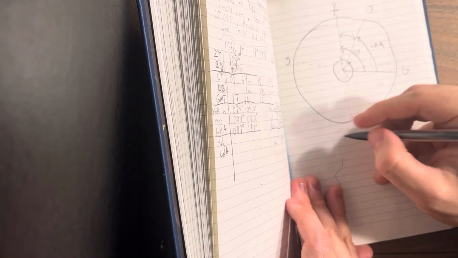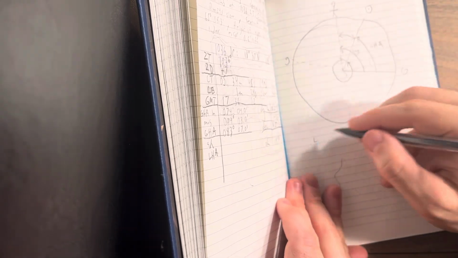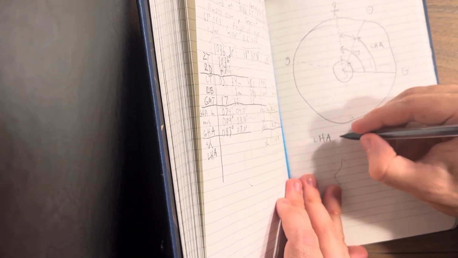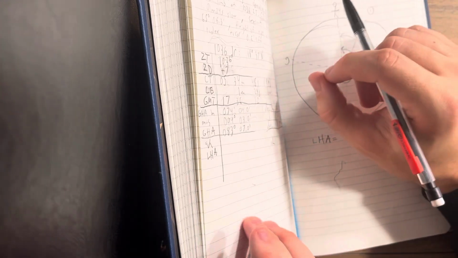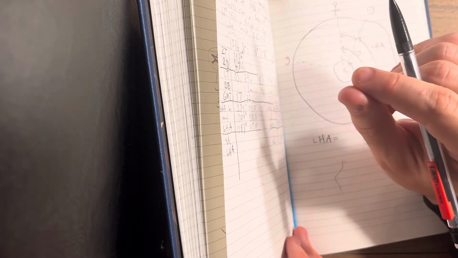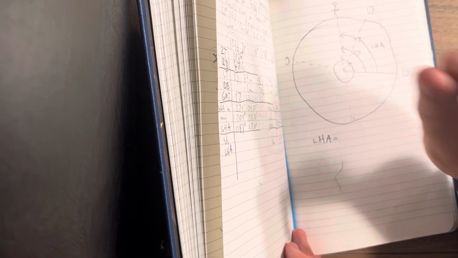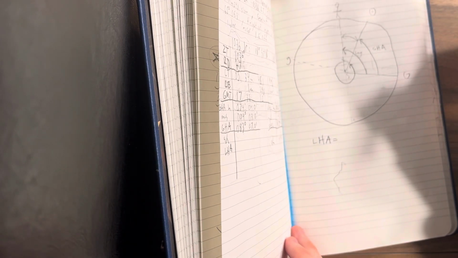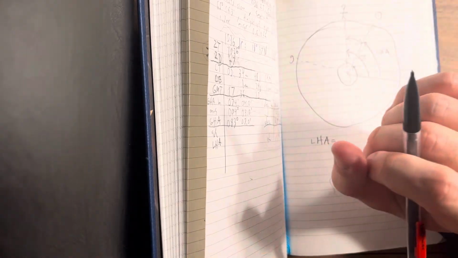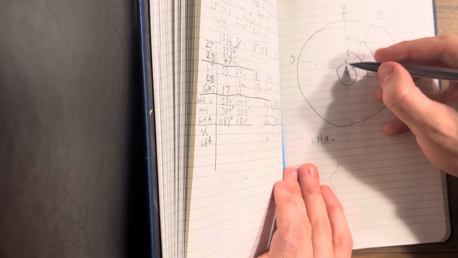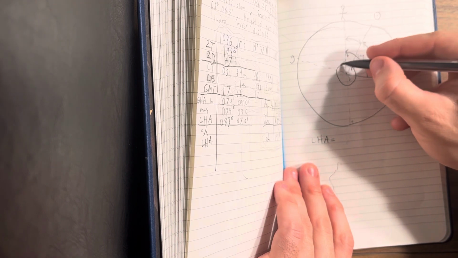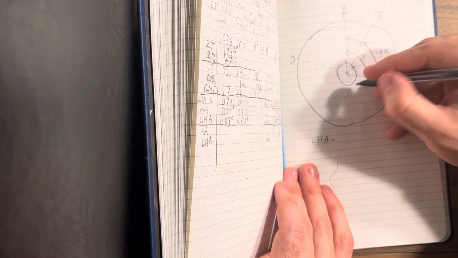So in other words, in this situation, LHA, and I recommend you write this out every time so you don't get yourself confused. Never just go by the mnemonic, which is west add, east subtract, or east add, west subtract. But I don't want you to memorize that. I want you to understand what's going on. So in this case, LHA, I should label that.